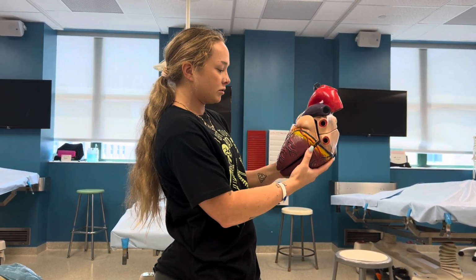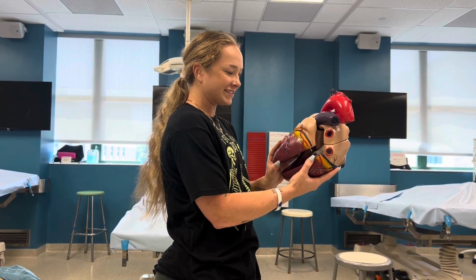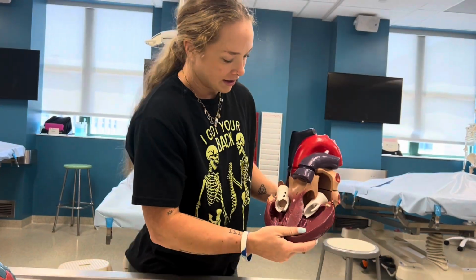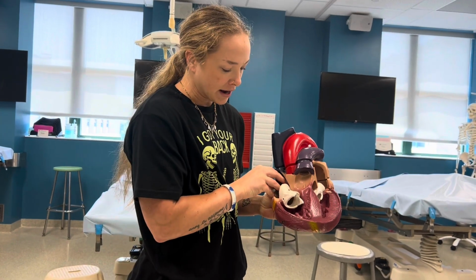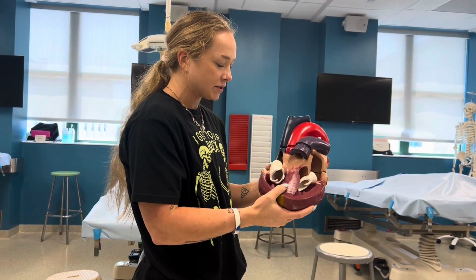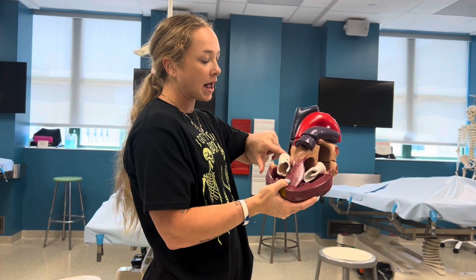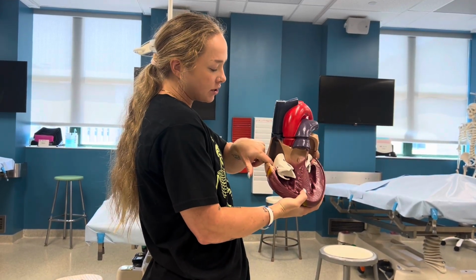Going into the heart, we're gonna open her up. Here inside the heart, we have our right atrium. Our right atrium is going to have our pectinate muscle on the inside. This is also where we'll have our SA node into our AV node.